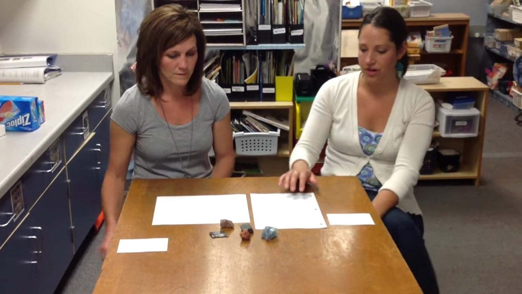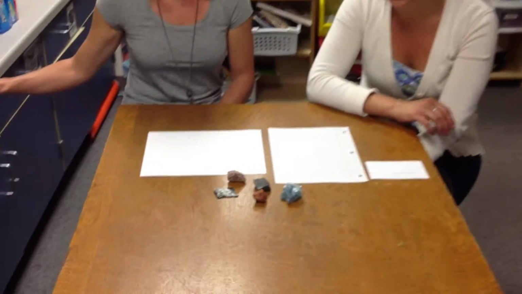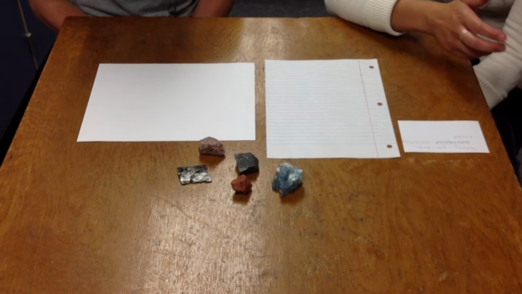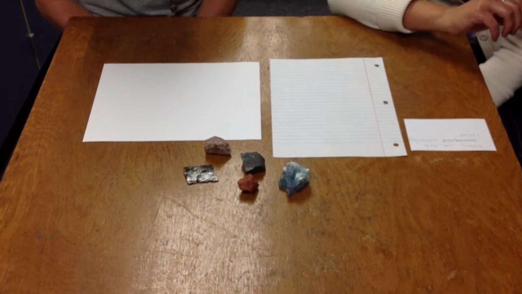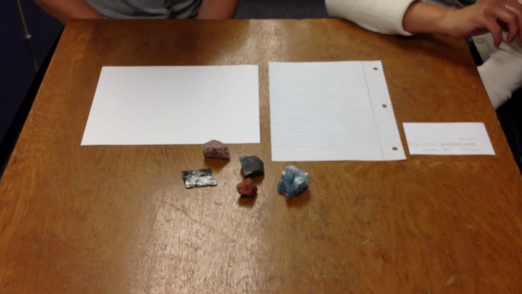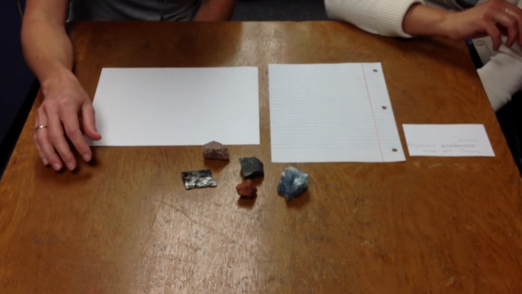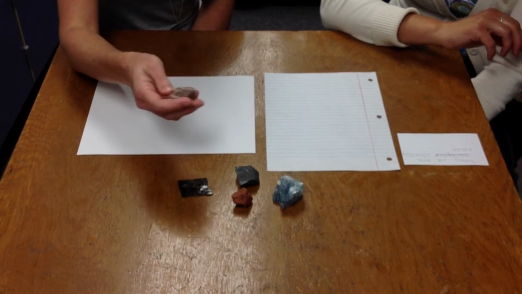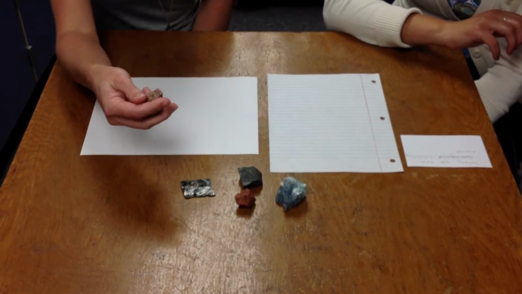At your lab station you're going to have a variety of different rocks and minerals, and we're going to take a look at different ways we can use our senses to classify the rocks and minerals. So today, one of the skills we want you to be working on along with that is being a good partner.